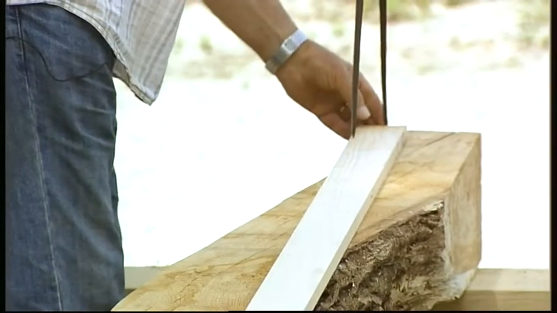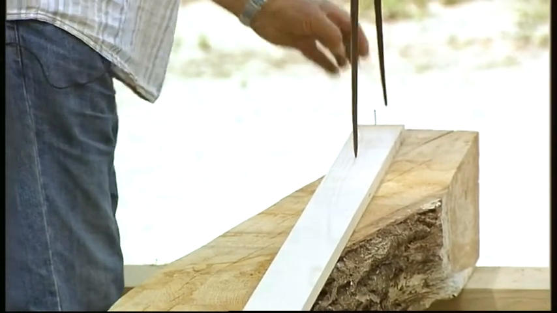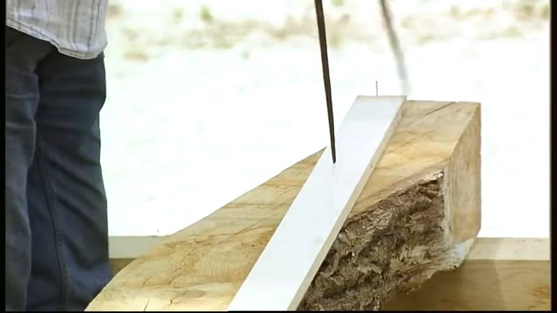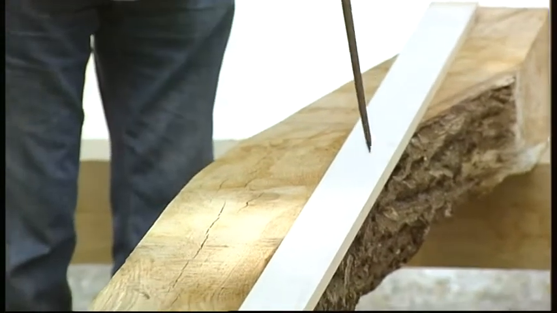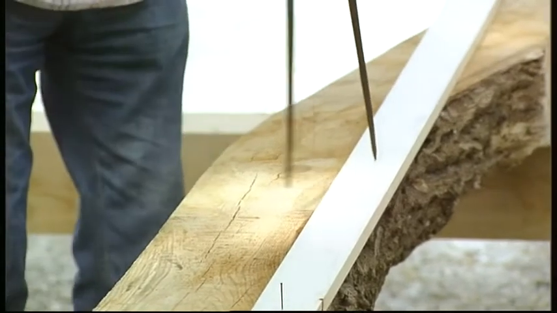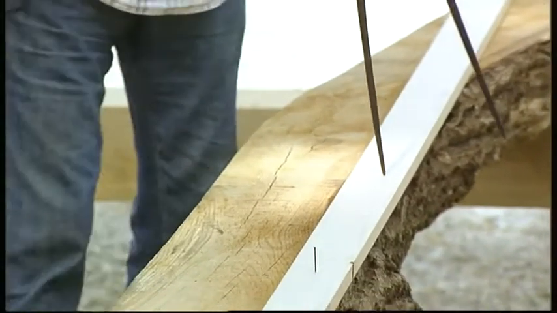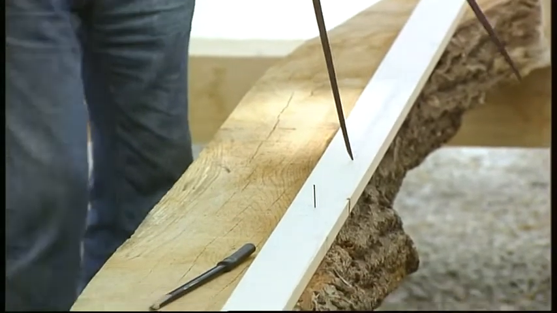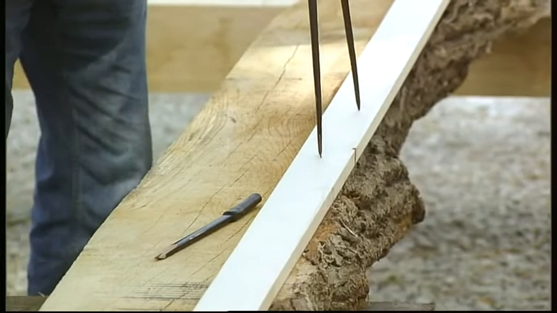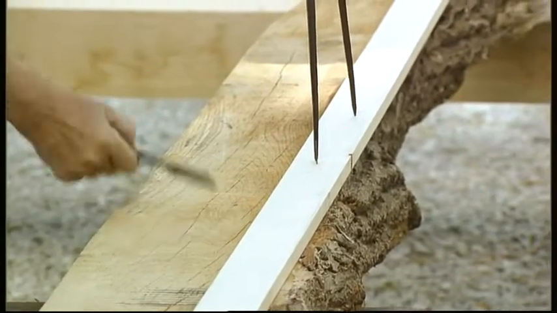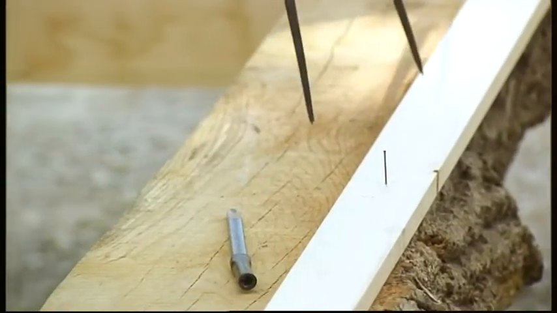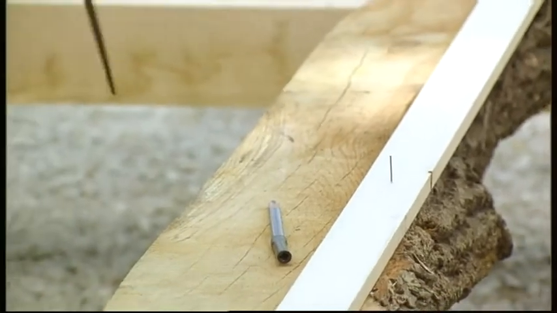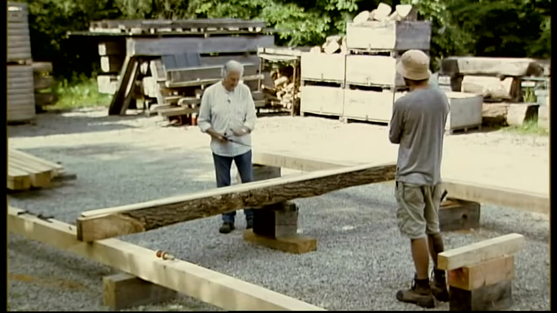Then we go from this end. 1, 2, 3, 4, 5, 6, 7, 8. And we mark the point there. So we've got an error of roughly about 2 inches, which we need to adjust with the dividers to close that gap.